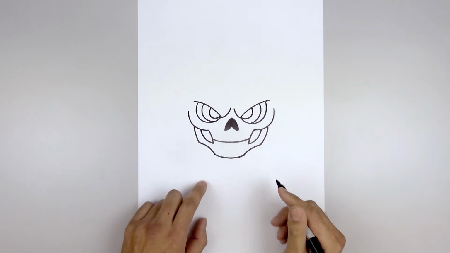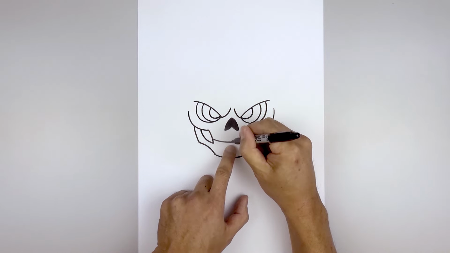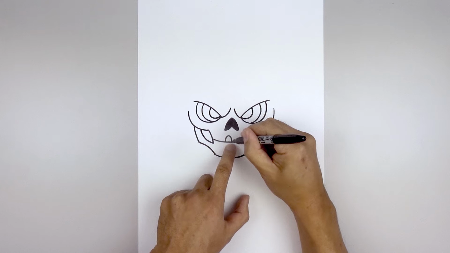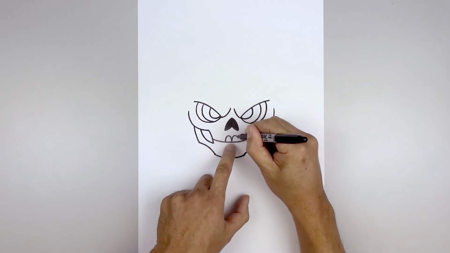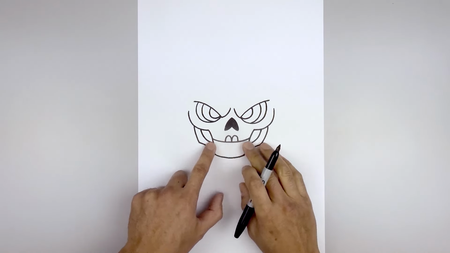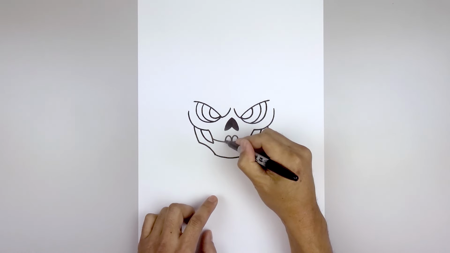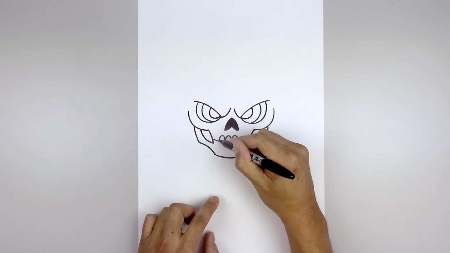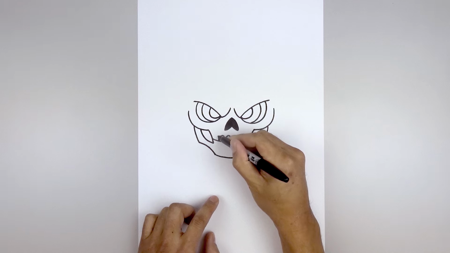And we'll draw the top row of teeth. Starting in the middle, it's going to curve up, and then bend that down on the left, like a half oval. Do the same thing on the right. Let's add a couple more teeth on either side. Starting back on the left, go up and down. Then we'll add one more.